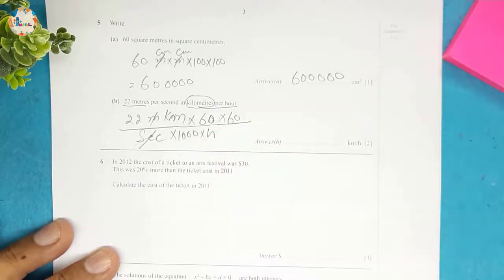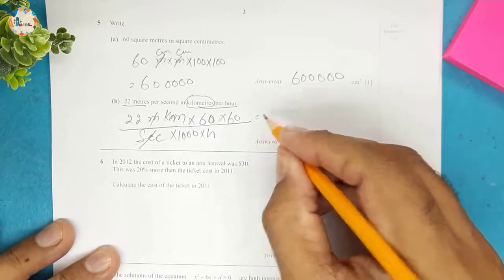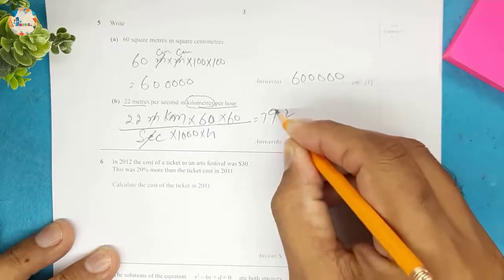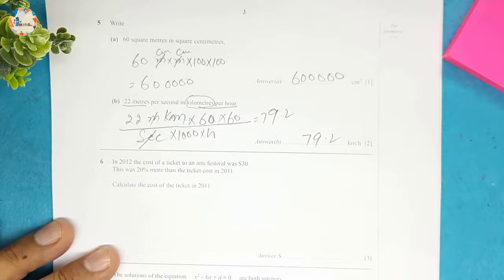Now this one we can solve with the calculator. This will be 22 times 60 times again 60 and divided by 1000. This will be equal to 79.2. So 79.2 will be our answer for question number 5b.